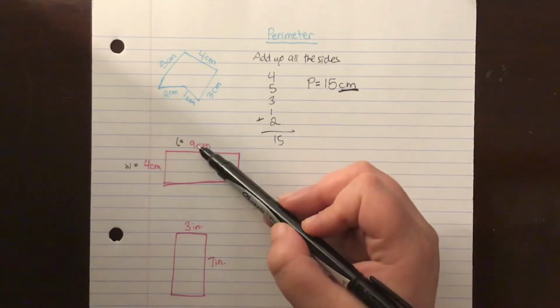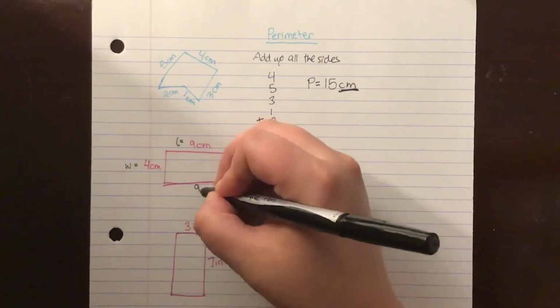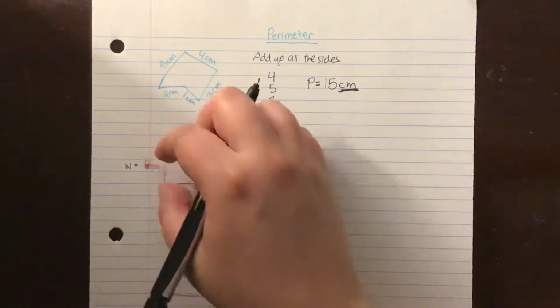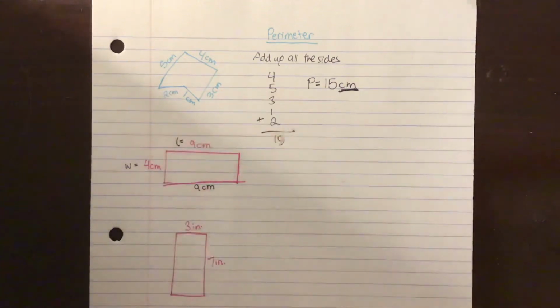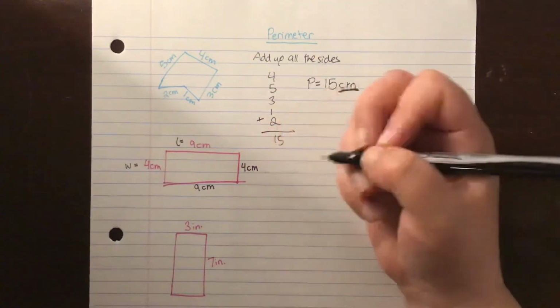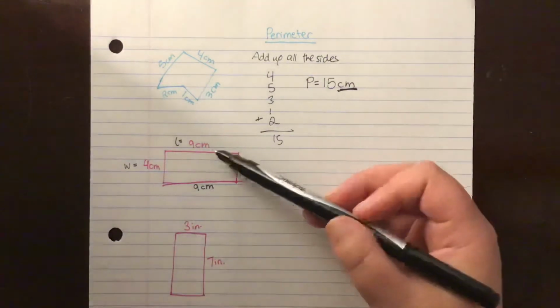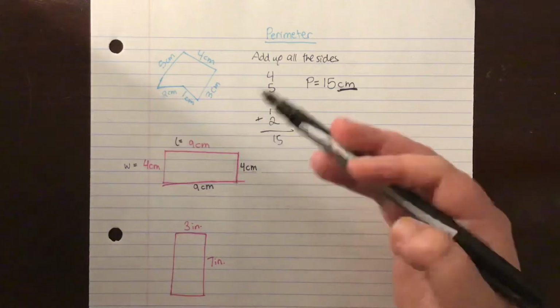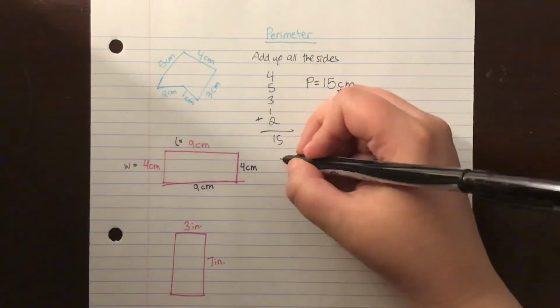So if this side's equal to 9 centimeters, that means that this side down here is also equal to 9 centimeters. And if this line is equal to 4 centimeters, that means that this line is also equal to 4 centimeters. So really, if we have these 2 measurements, we can figure the other 2 out and we can just add them up. So this is the first way to do it.